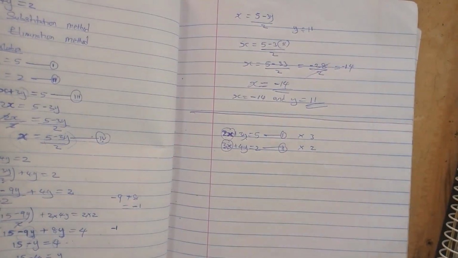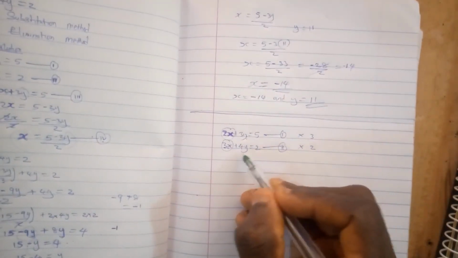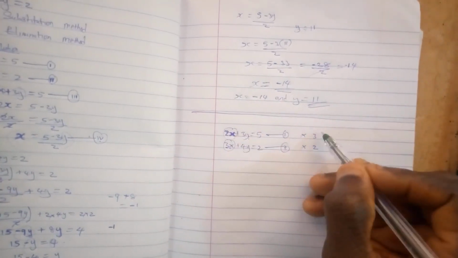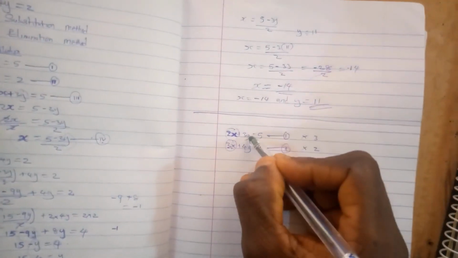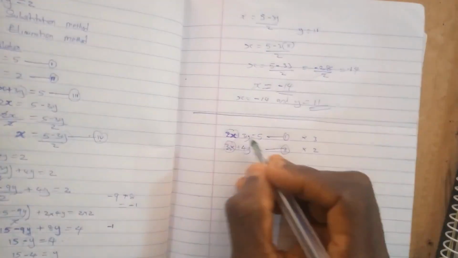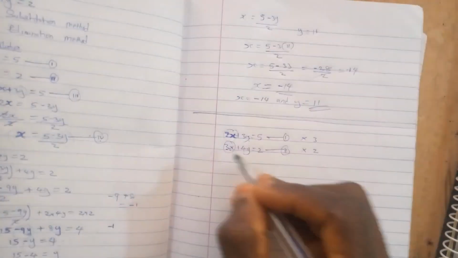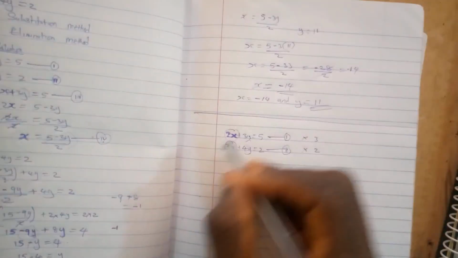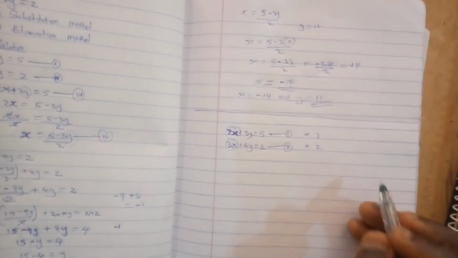Now, if I am to cancel out variable y, what will I do? I will use the coefficient of y in equation 2 to multiply all the terms in equation 1. And I will also use the coefficient of y in equation 1 to multiply all terms in equation 2. Since I'm cancelling out the x variable now, I have interchanged the coefficients of x in each equation to make sure I equalize them and cancel them out.